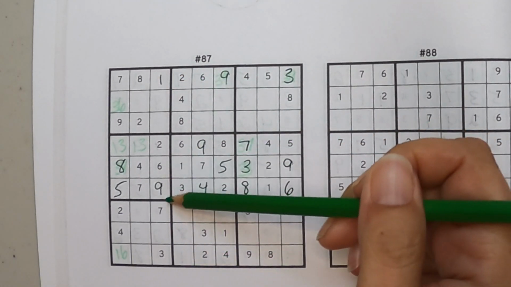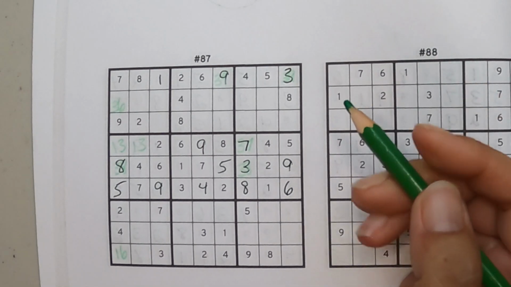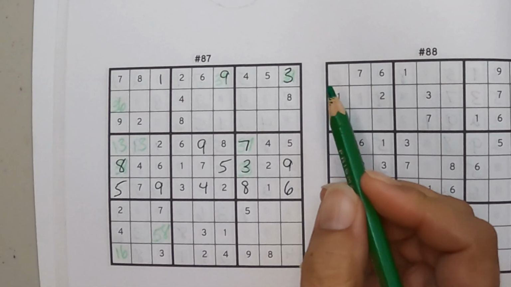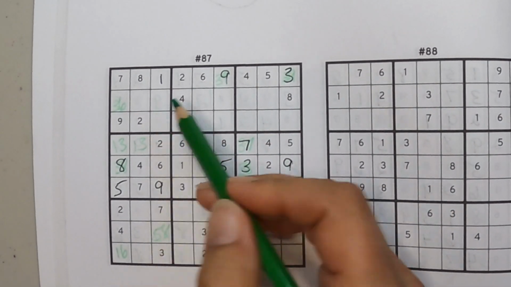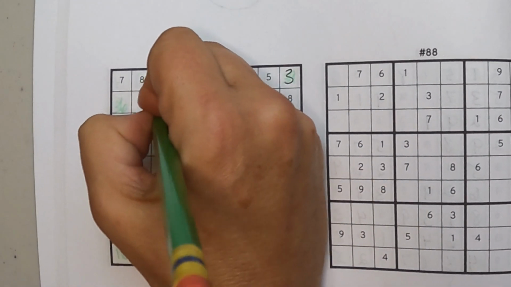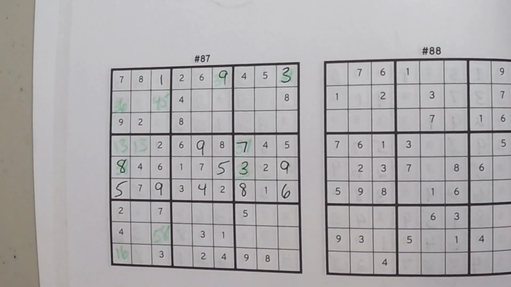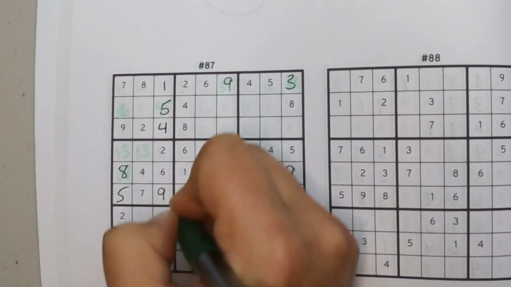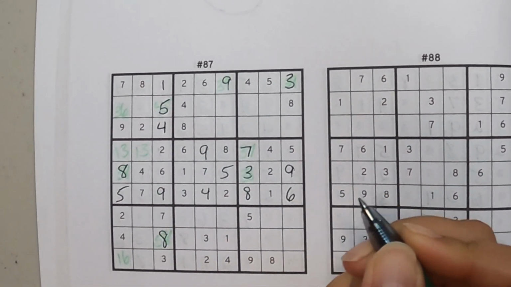For this column, we're missing 4, 5, and 8. We've got a 4 here, so 5, 8. 8 covering both of these boxes, so 4, 5 up, but we've got a 4 there. So that makes this our 5, 4, 8.